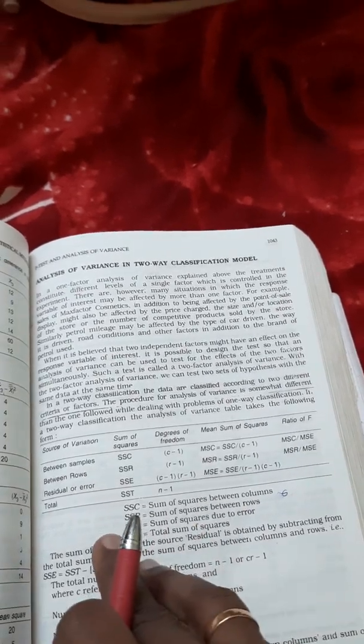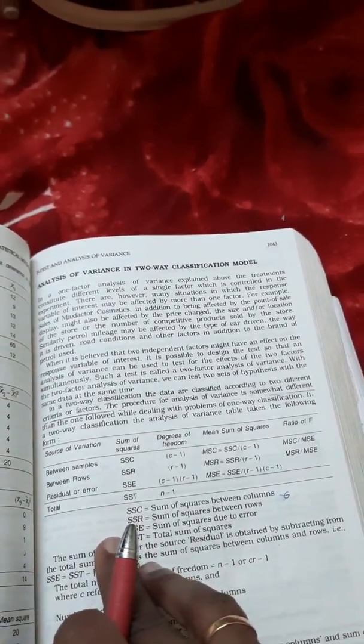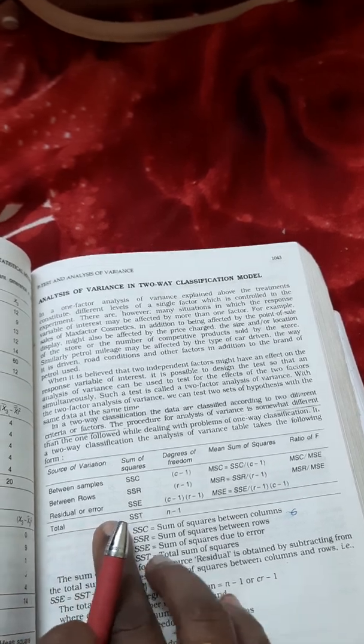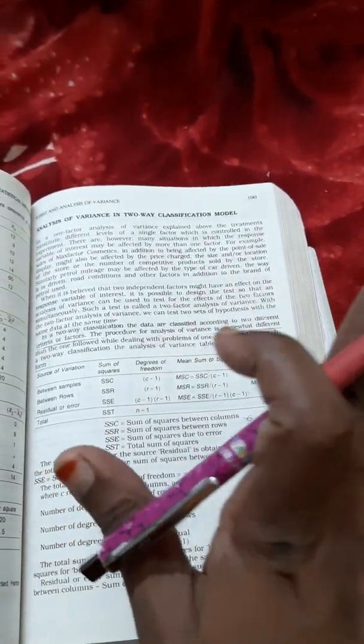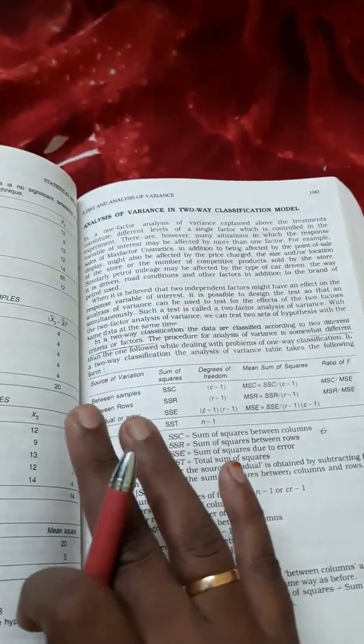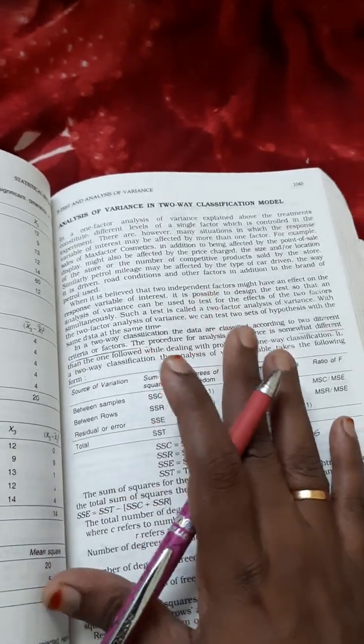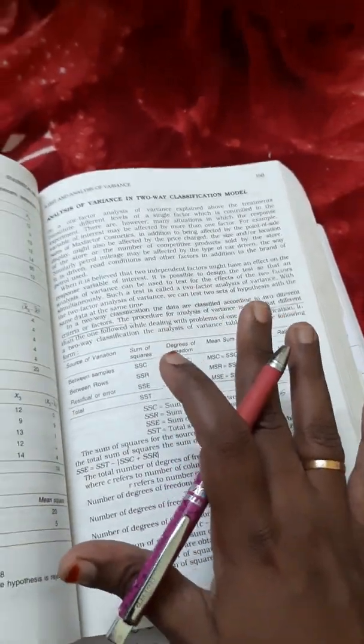The procedure for analysis of variance is somewhat different from one-way classification. In two-way we have a table with a residual or error. Other than this table calculation, all other steps are the same as one-way classification. The only difference is the table and the residual value.